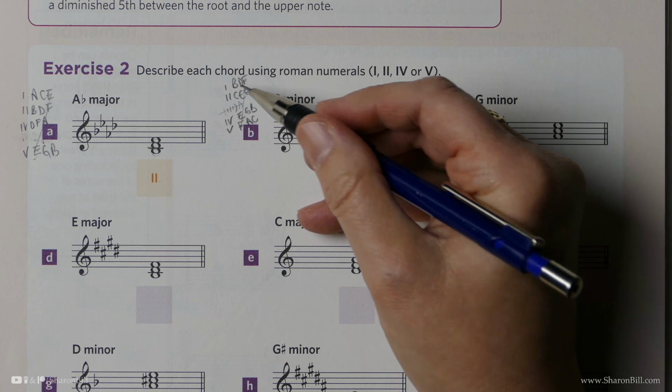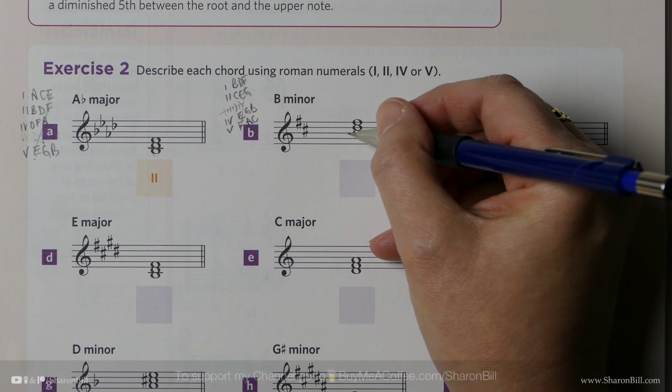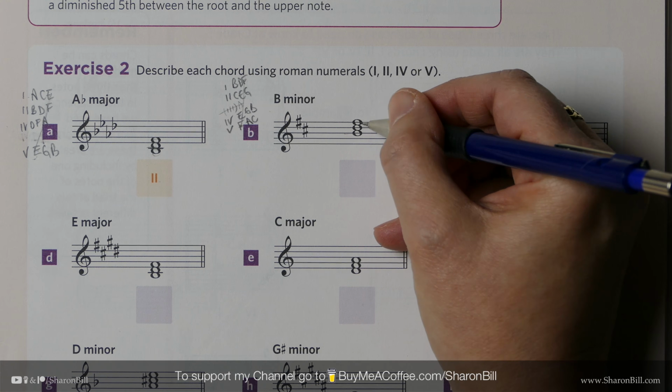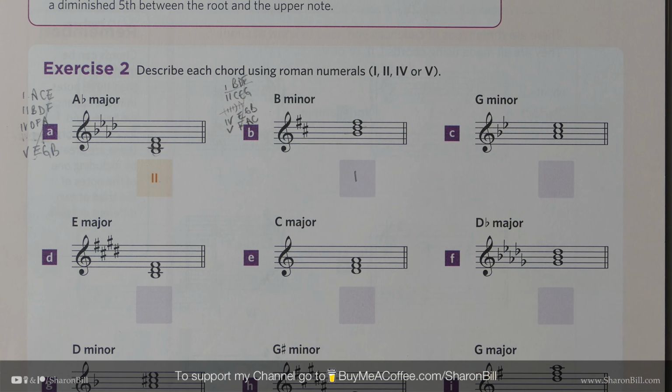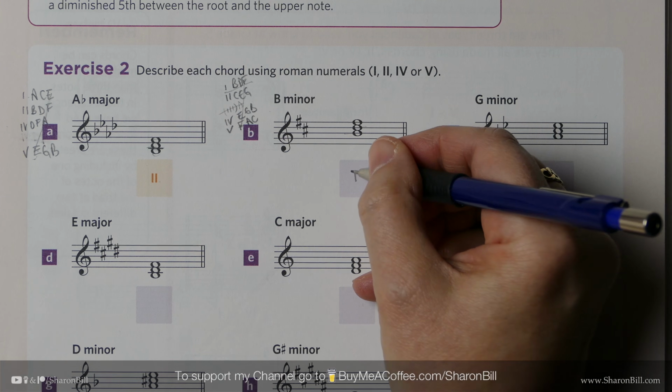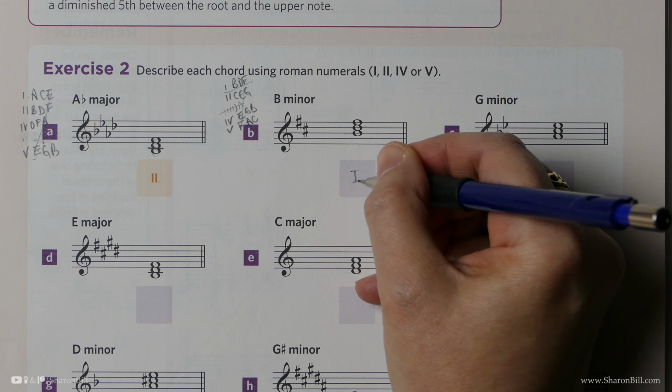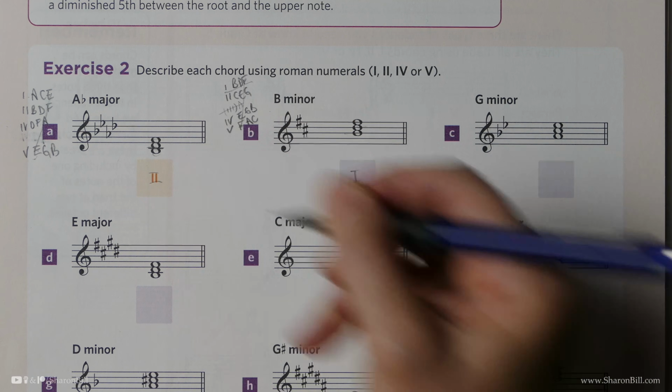So here we're in B minor and we have the letters B, D, F, which of course is chord 1. So there's our Roman numeral 1. You can just do that, or you can do like a little italicized Roman numeral like that if you prefer.